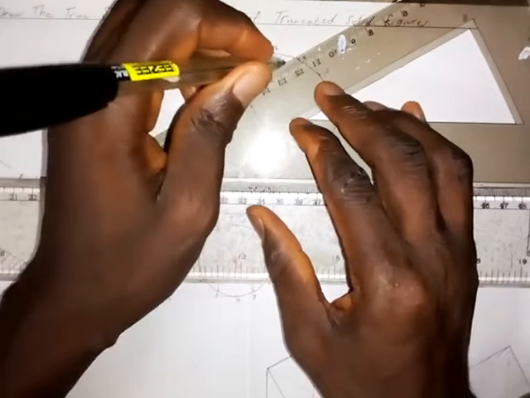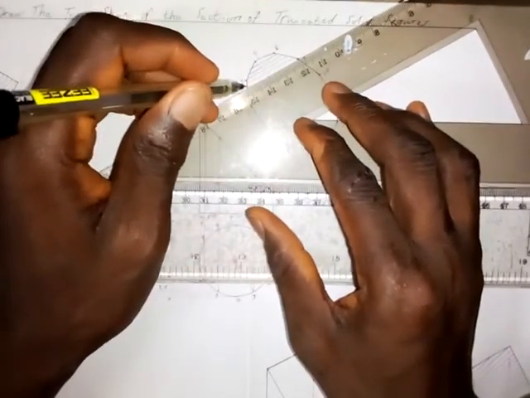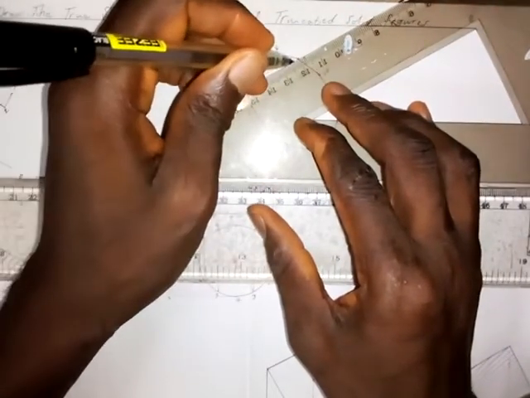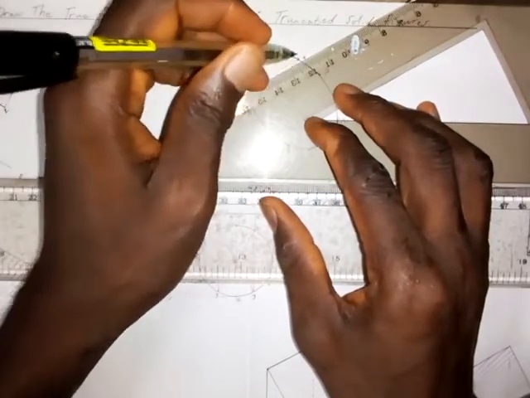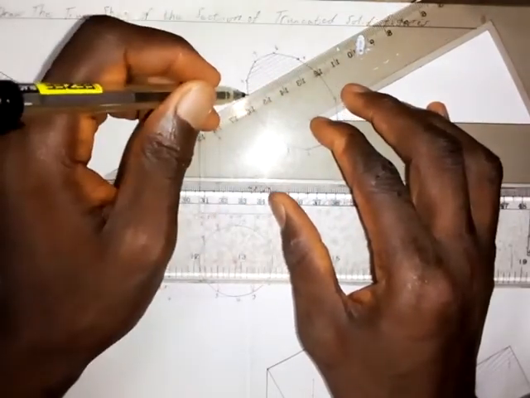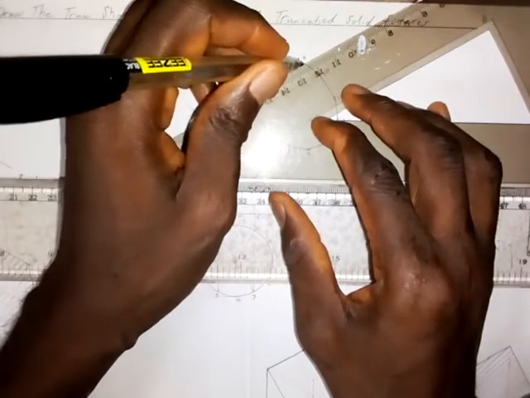The hatching lines must not be parallel to your construction lines. That is not acceptable in technical drawing.